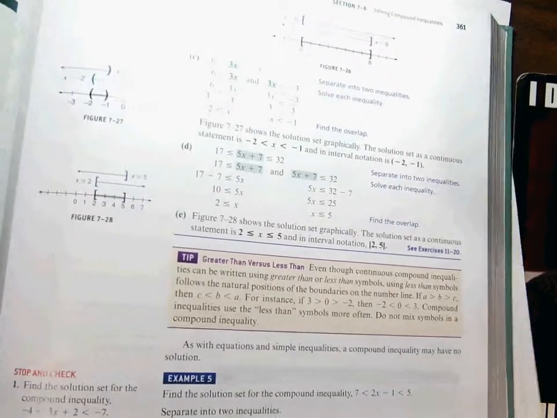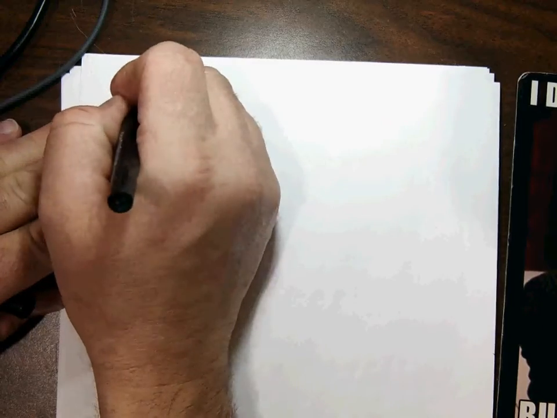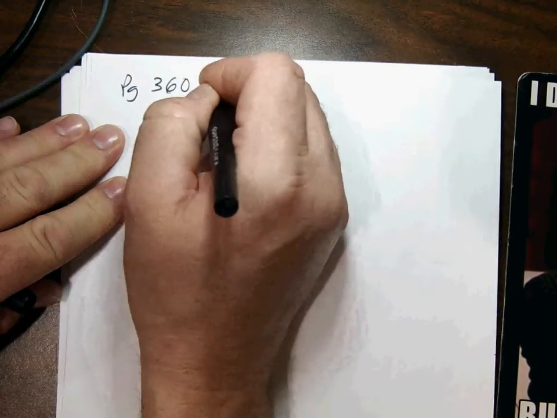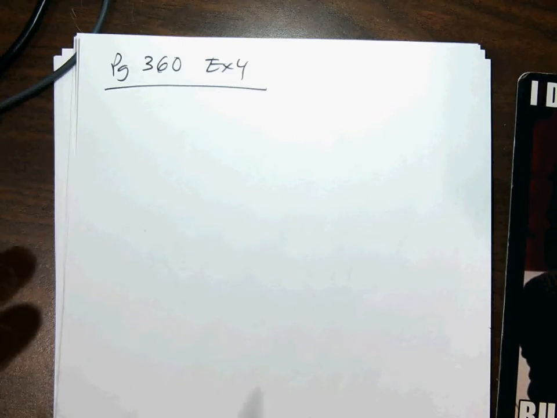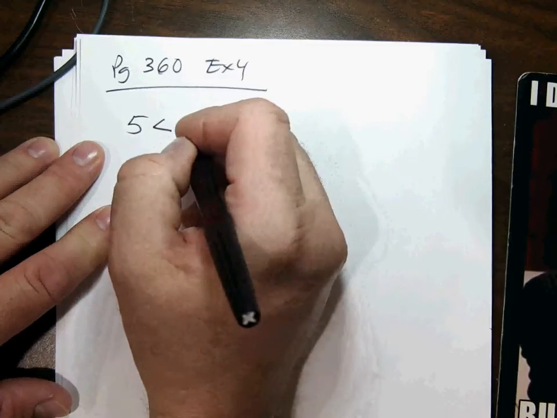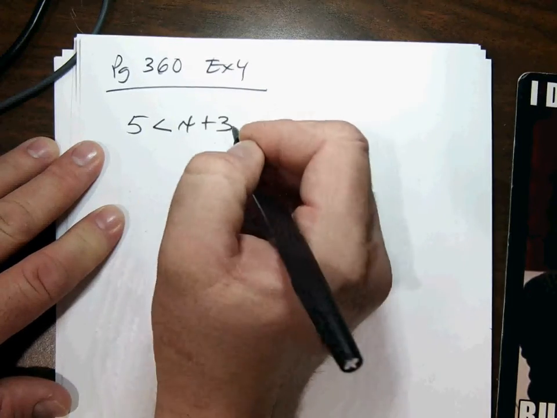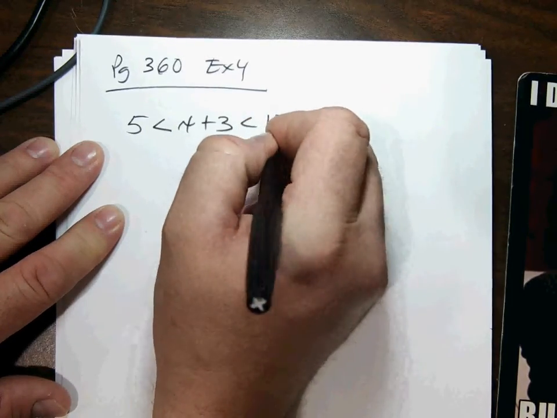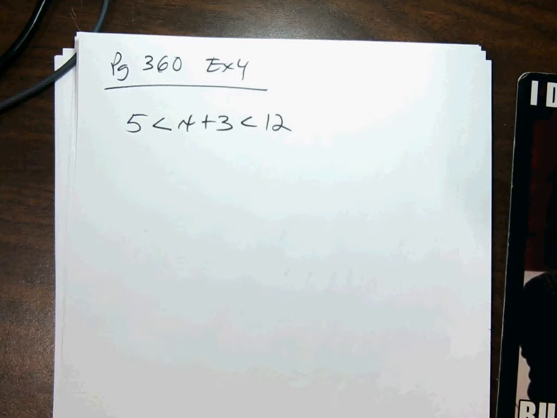Okay, you're going to see it's almost identical to what we've been doing, just one little extra thing to think about. If I have something like example 4 on page 360. Okay, let's talk about that. Look at this thing now. I've got a 5 and a less than symbol, x plus 3 less than 12. Okay. I've got x kind of sandwiched in between two inequality symbols.